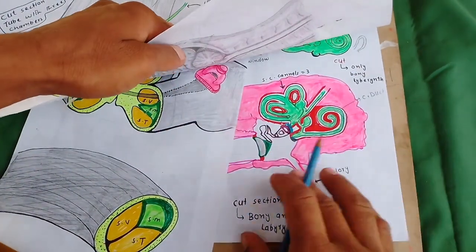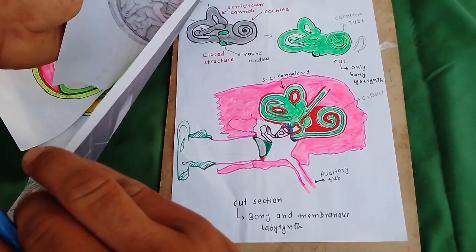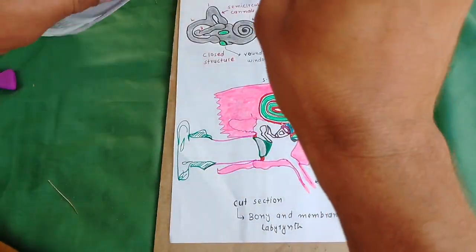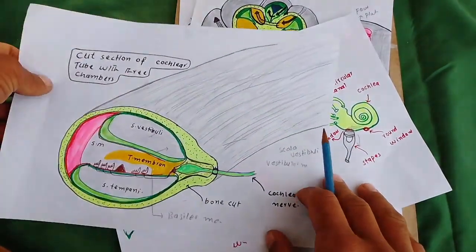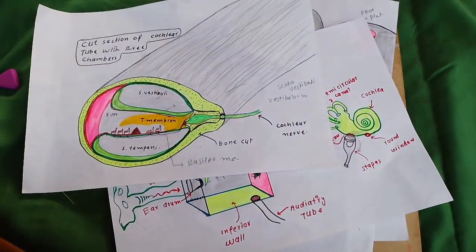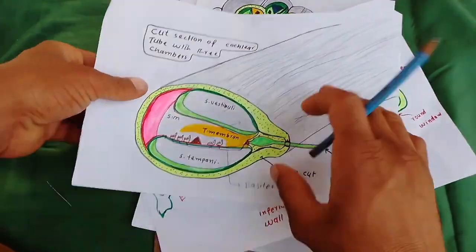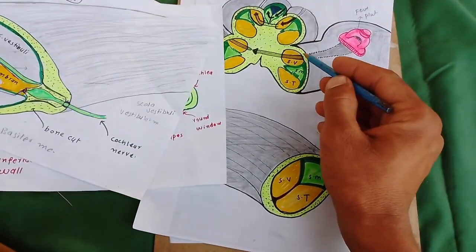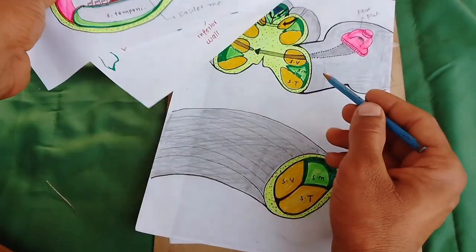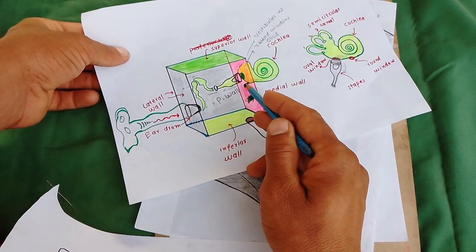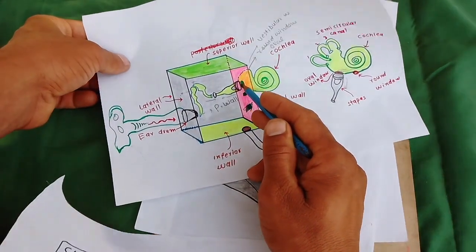Sorry, it is a very difficult topic. Okay, I am clear now. This is covered by the stapes, by this window, the oval window. And this is the round window.